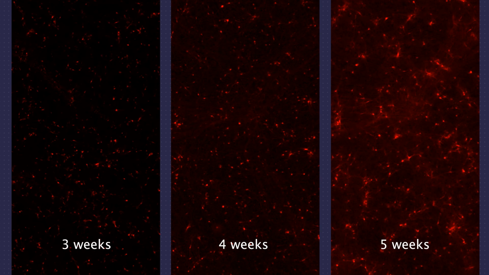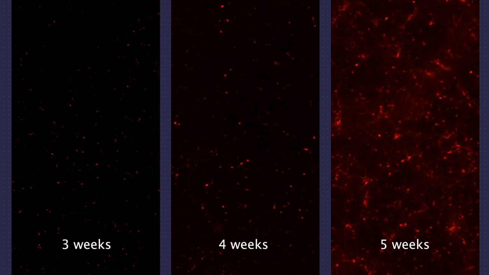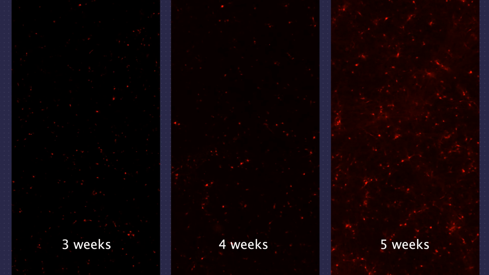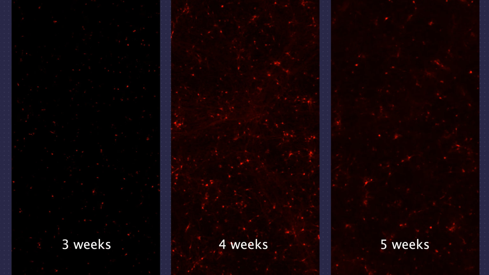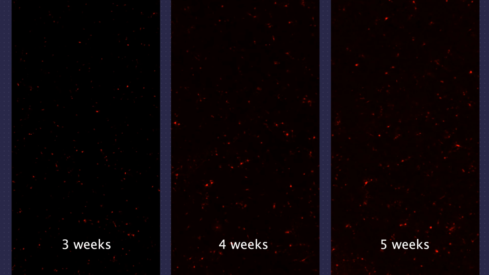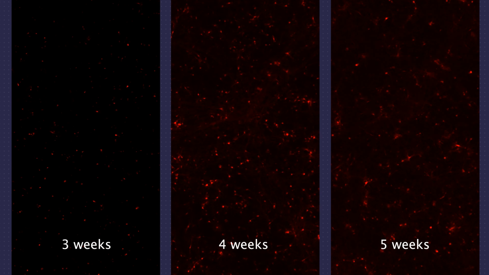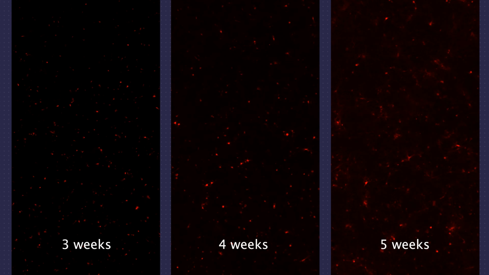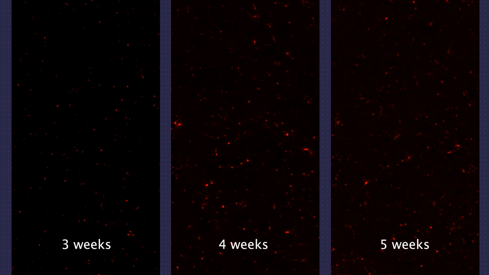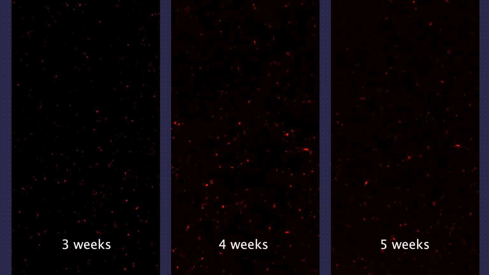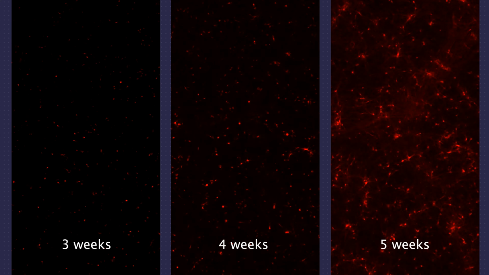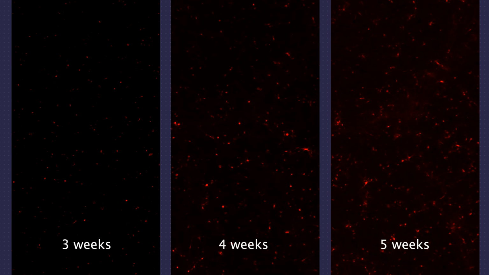So these are 3 videos taken of the exact same cells at 3, 4 and 5 weeks in vitro. And each of the flashes in each video is a human iPSC-derived neuron firing an action potential. Over the first few weeks in culture, the neurons begin to become electrically active. And initially they fire separately from each other, as you can see at 3 weeks in vitro.